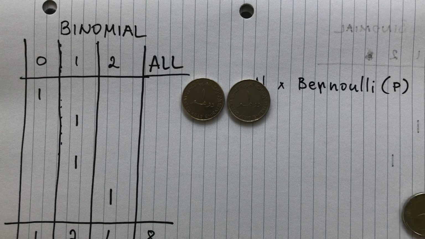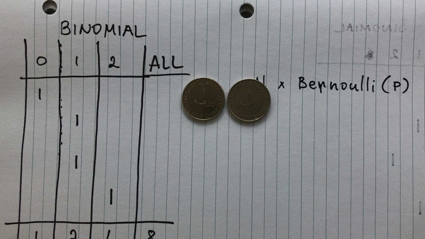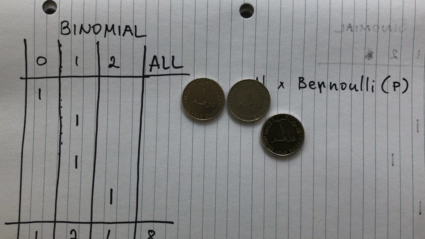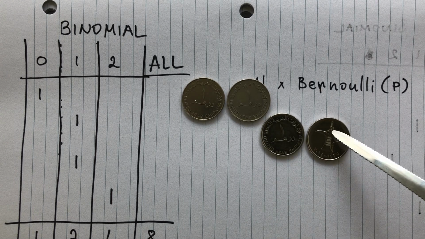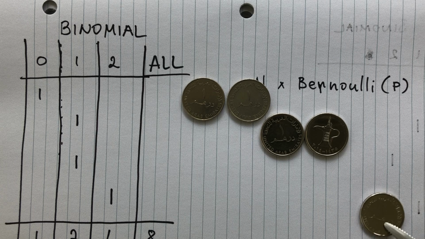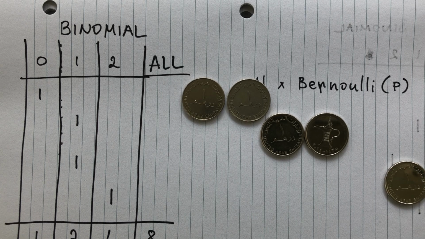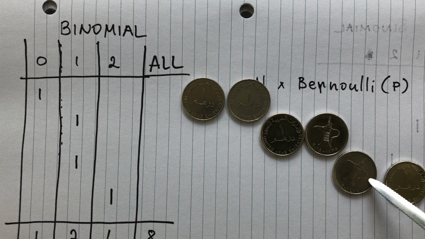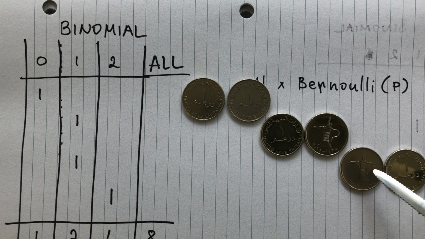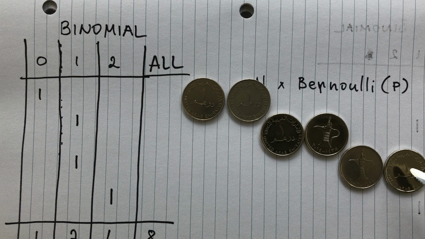Okay, let's look at another possibility where maybe the first coin toss was tails, but the second one was heads. And we can immediately see that there's another combination where the first coin toss gave us the heads and the second tail.